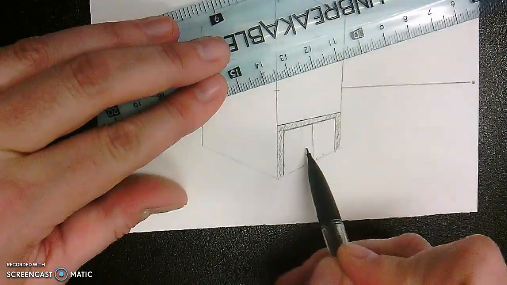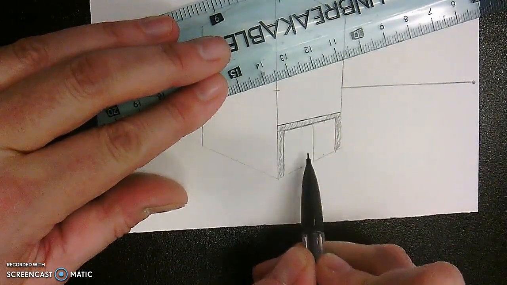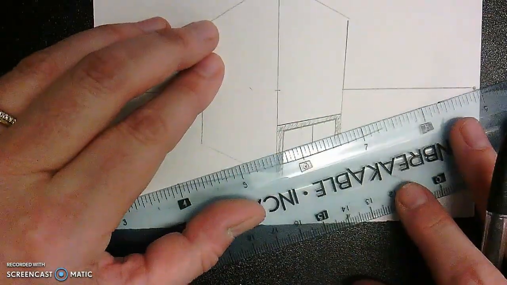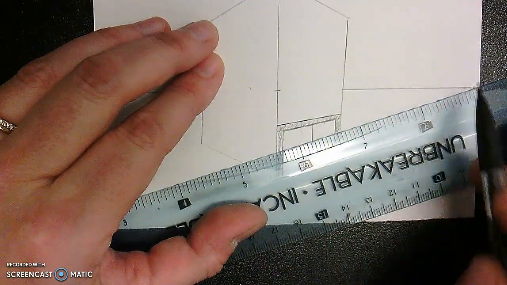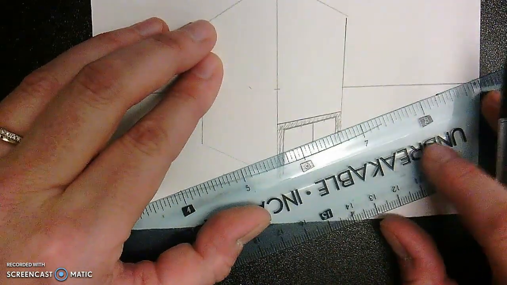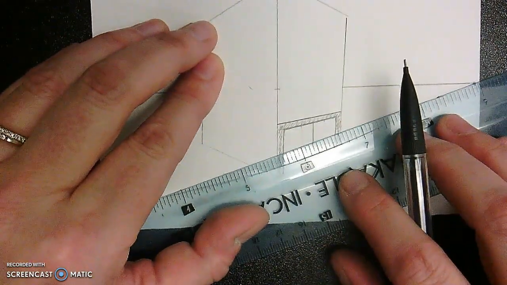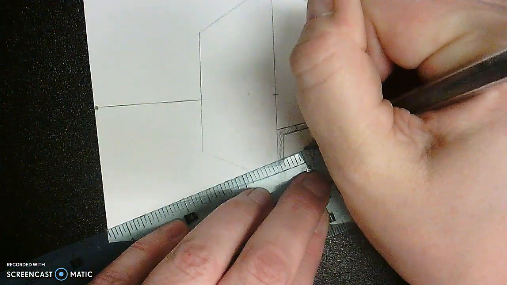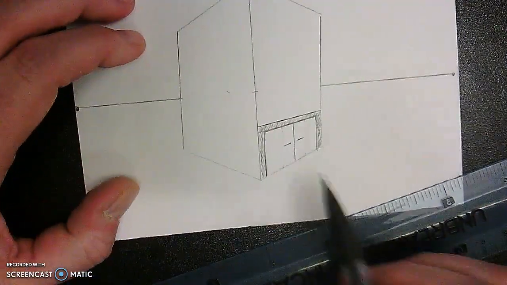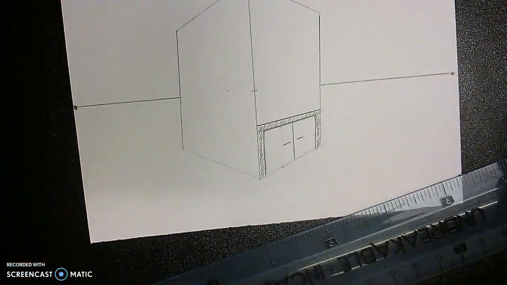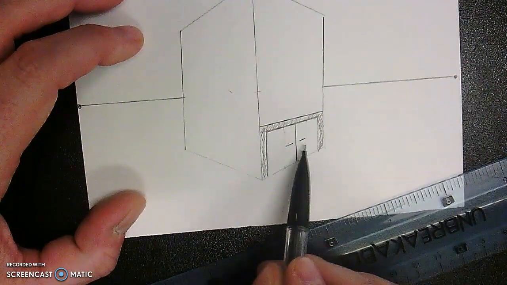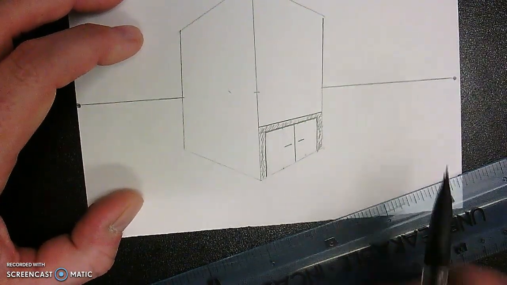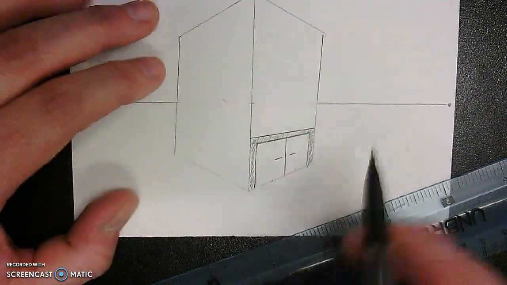Okay? Now I'm going to put some handles on here. Remember, everything has to go back to a vanishing point. So I'm going to line up my vanishing point, and I'm going to line up a line where I want my door handles. I think I'm going to just make 2 straight across door handles like that. Okay? So you don't want to just draw them straight across. They've got to be angled back to that vanishing point. Okay? So there's how we do a door.